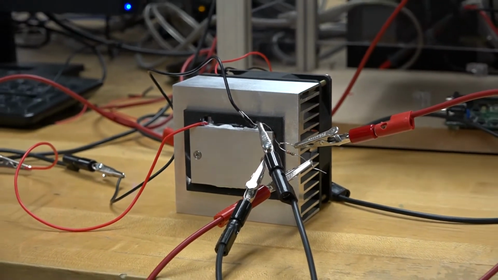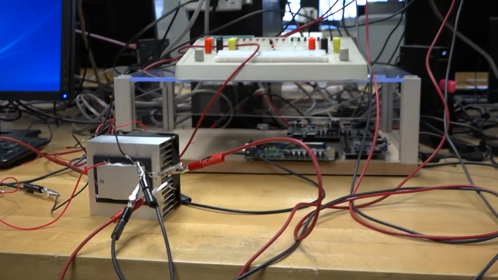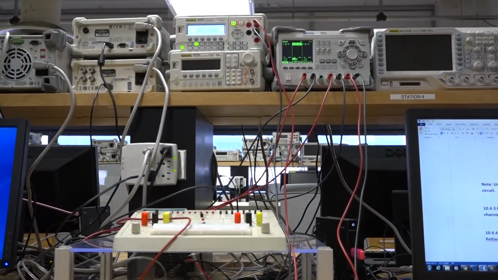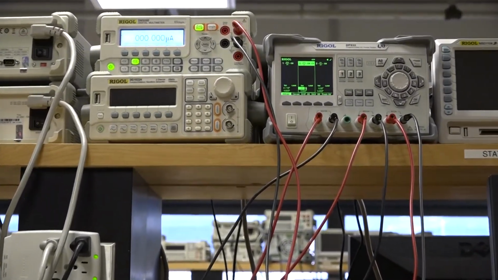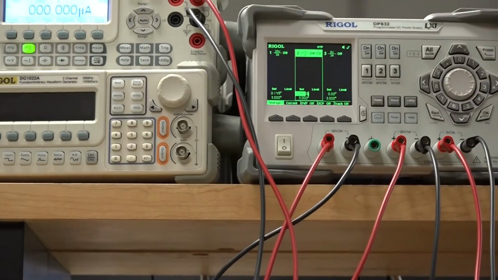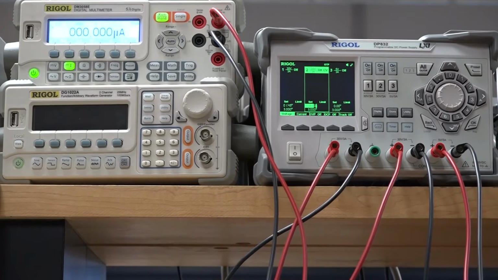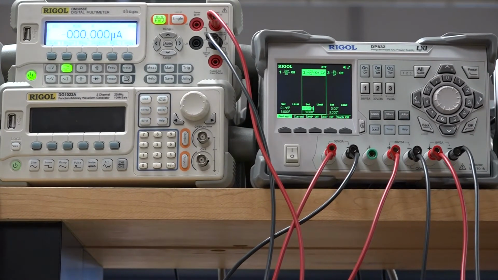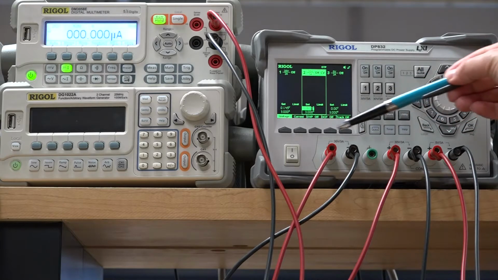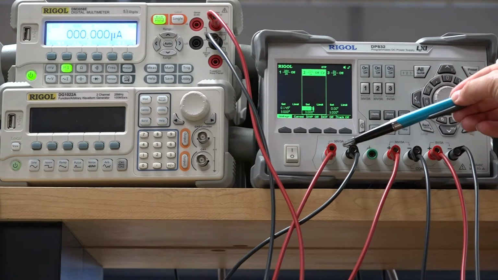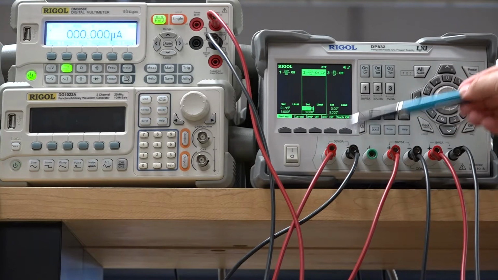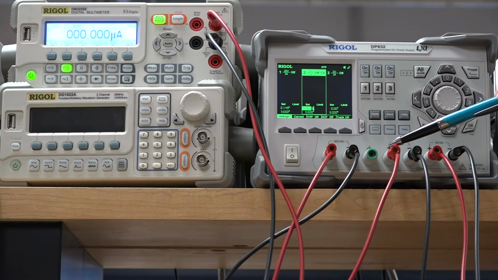Here is our Peltier circuit, and here is the power supply and multimeter for this experiment. Channel 1 provides the voltage for the Peltier device, channel 2 provides the voltage for the fan, and channel 3 of the power supply provides the voltage for our circuit.